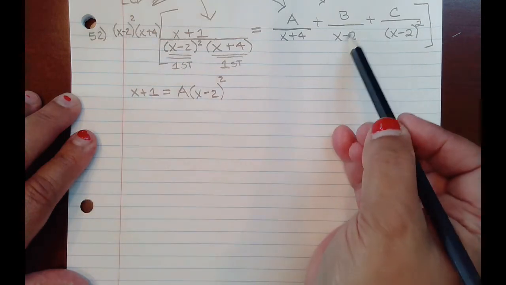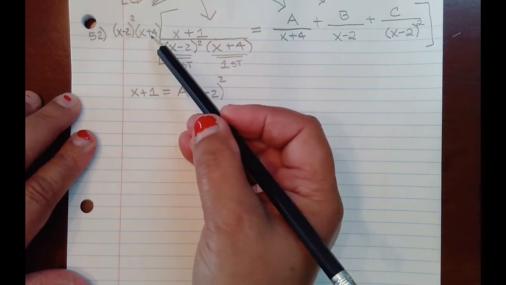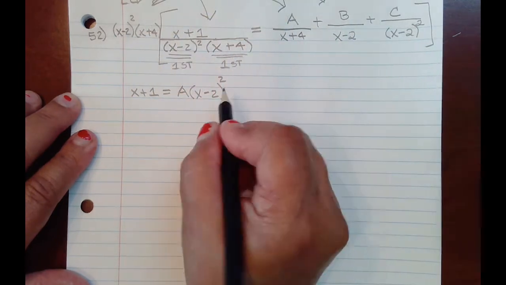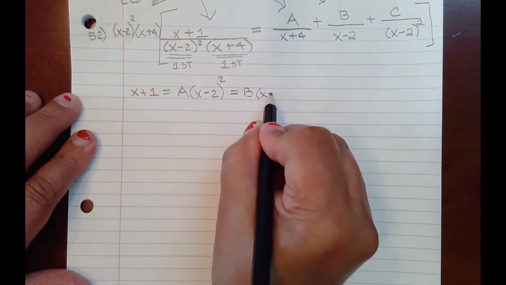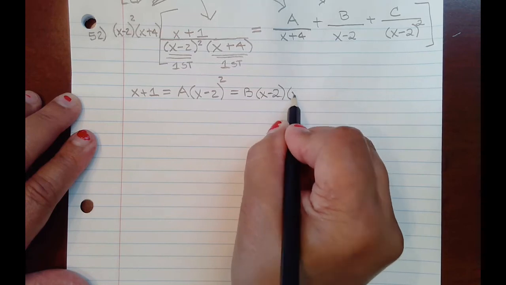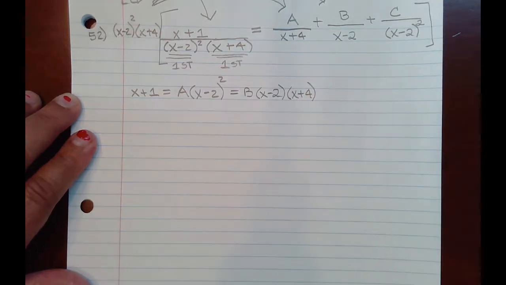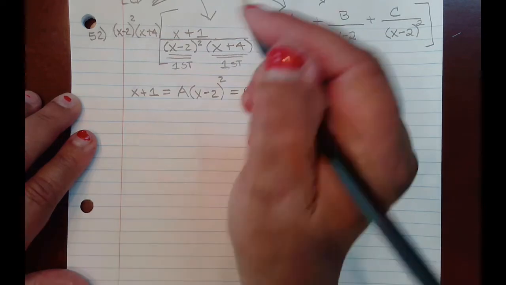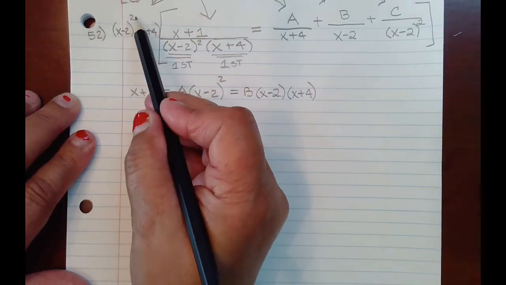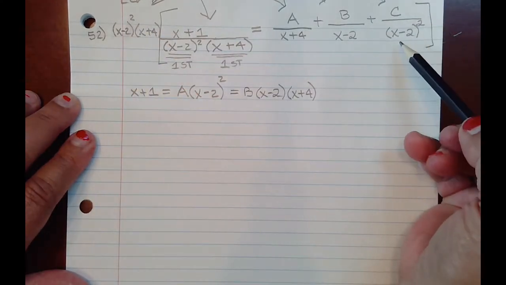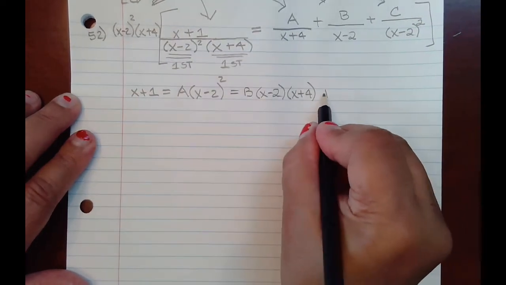So you'd have an x minus 2 left over and an x plus 4 times the b there. Then multiplying by this third fraction, this entire x minus 2 squared would cancel with this x minus 2 squared, leaving you with c times x plus 4.